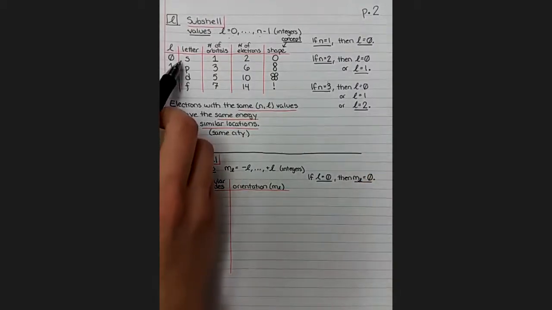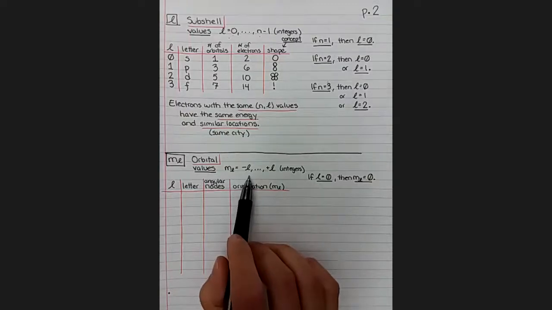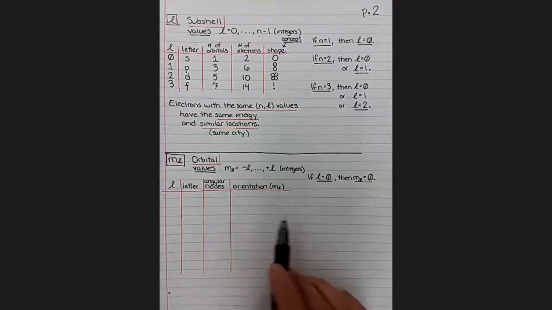So for s orbitals, there's only going to be one possible orientation of that type of orbital.